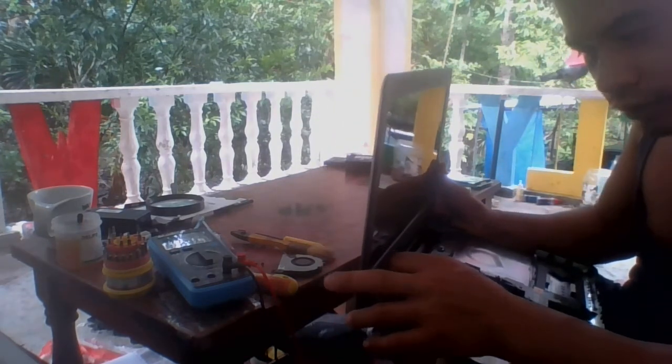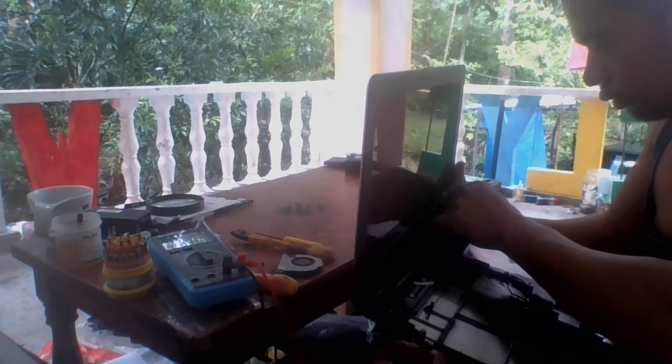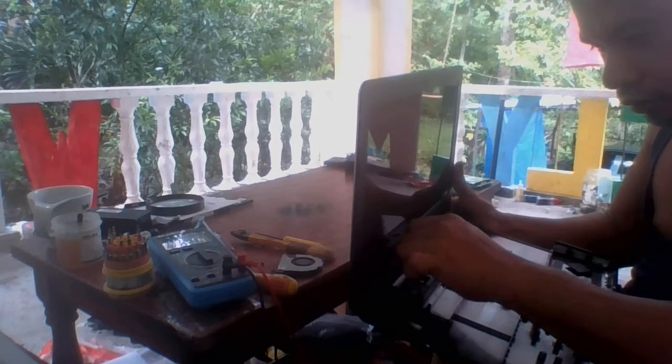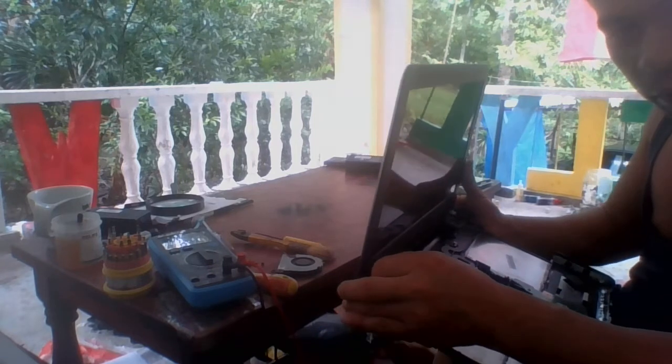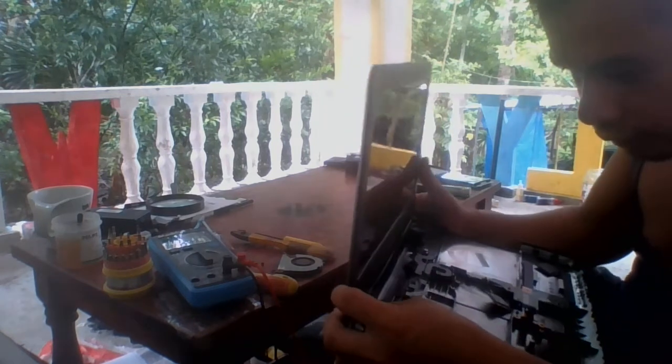Ganyanin mo lang siya, dahan-dahan lang para lumabas kung meron. Sa babang parte lang. Huwag mismo sa LCD kasi baka masira yung LCD.